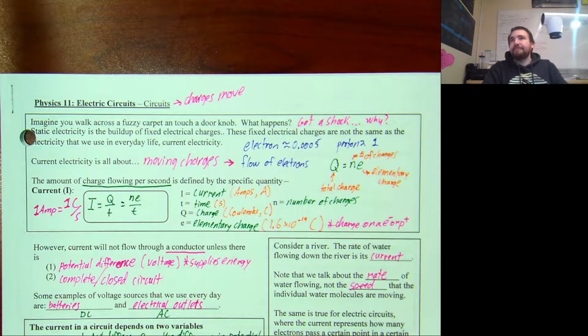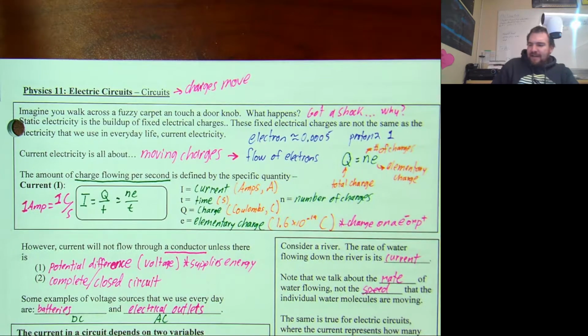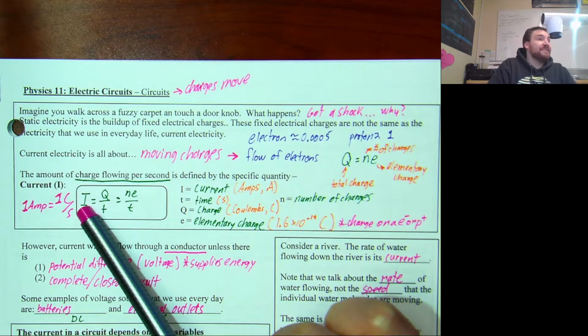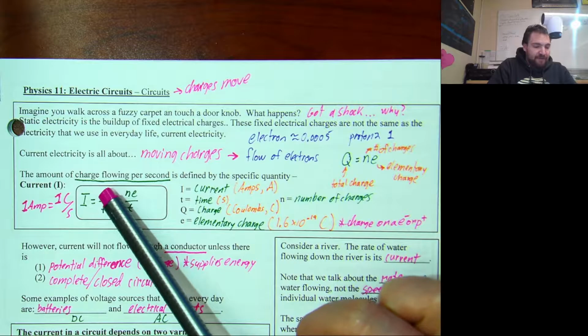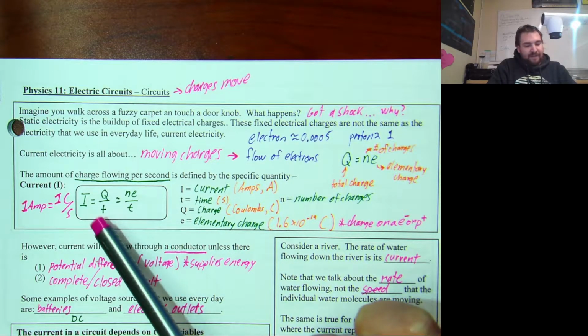So we started by introducing the idea of what current electricity actually is. It's this idea that charges move, and when charges move, you now have a current. Current's measured in amps. And so I is the symbol we use for current, measurement of Q, which is the amount of charge, not thermal energy this time, divided by time.